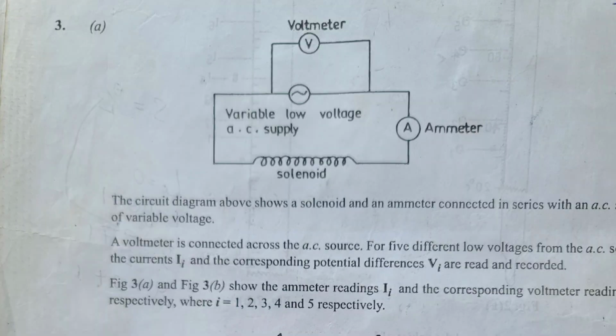So what do we have today? It's still on an AC circuit with variable low voltage. We have a voltmeter there, we have an ammeter there. In this particular experiment, we're looking at a circuit diagram showing a solenoid and an ammeter connected in series with an alternating current source of variable voltage.